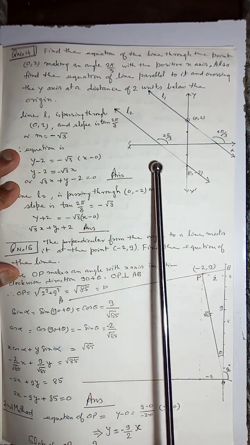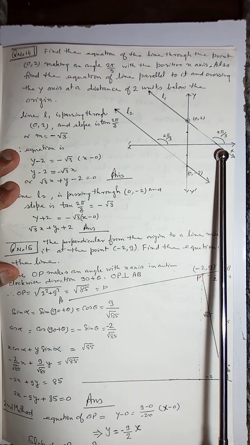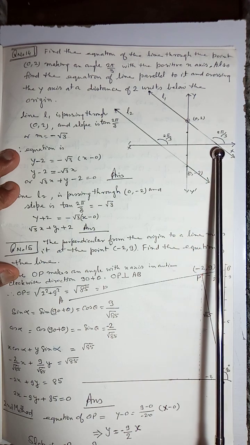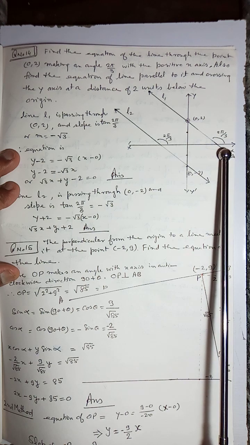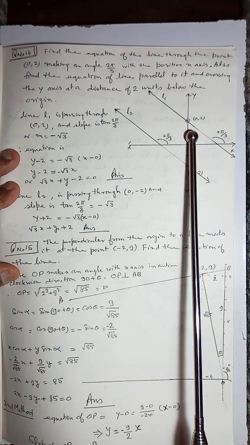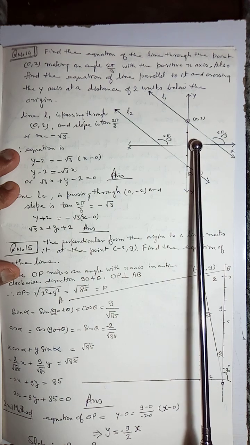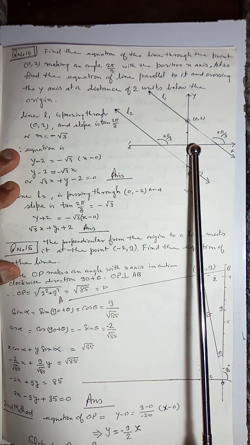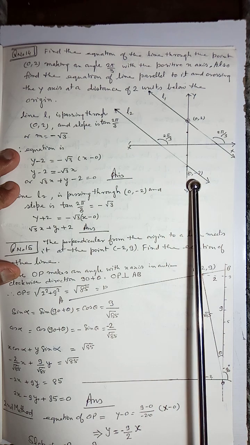Means there are two lines, L1 and L2. This line makes an angle equal to 2 pi by 3 with the positive direction of the x-axis, and it is passing through (0, 2), and the second line is passing through (0, minus 2).